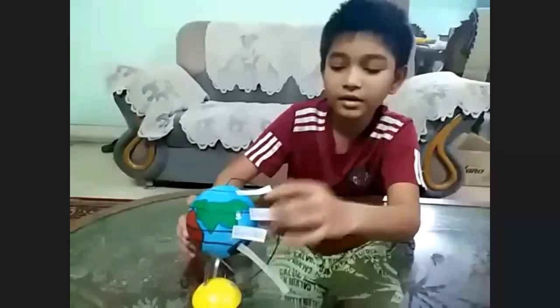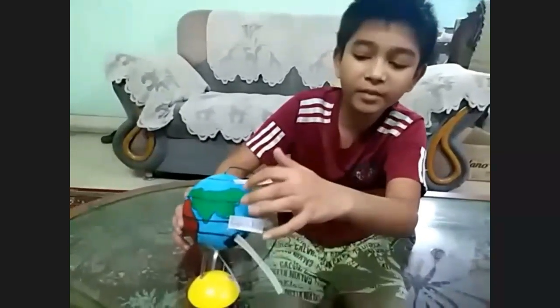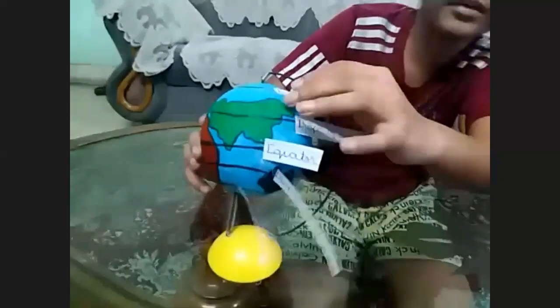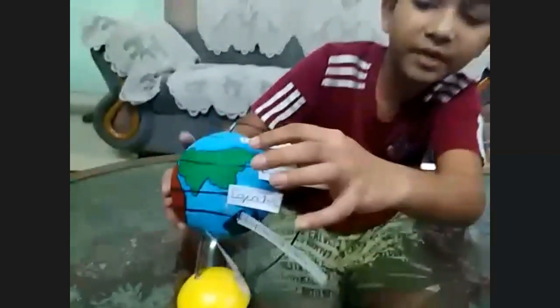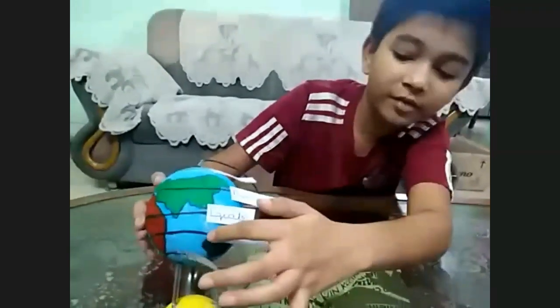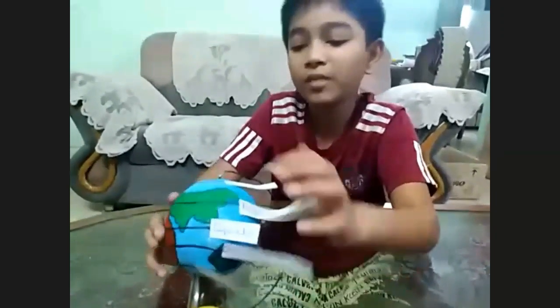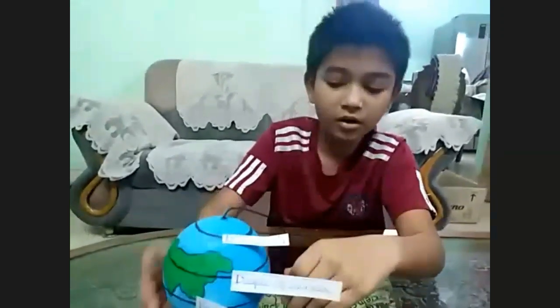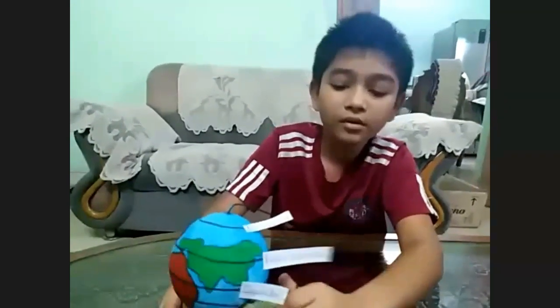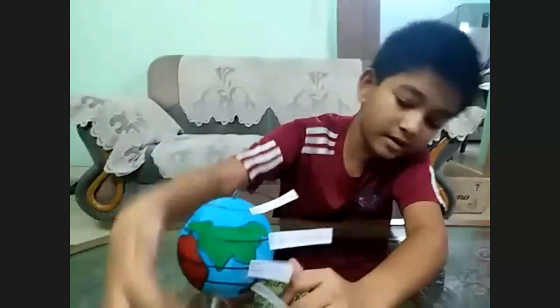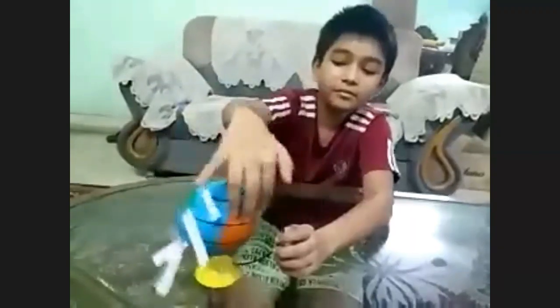Here is the Tropic of Cancer, and here is the temperate zone. Here and here. Temperate zone means a normal amount of heat and cool, here and here. Yes, very good. It is rotating also.